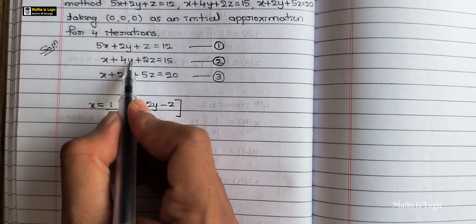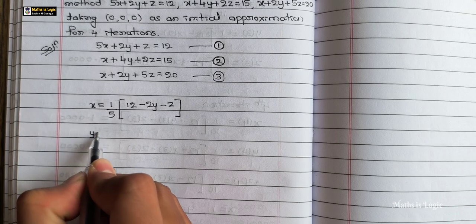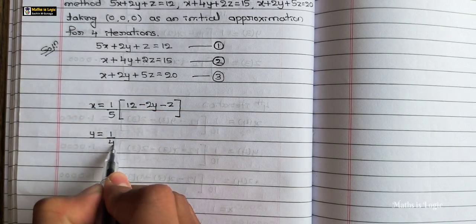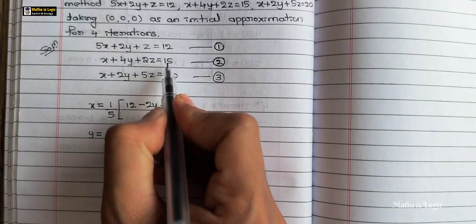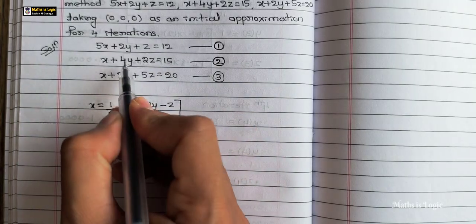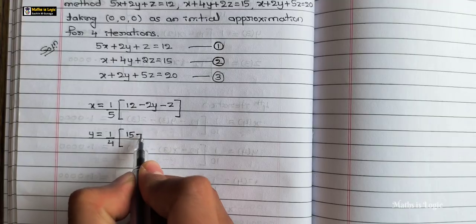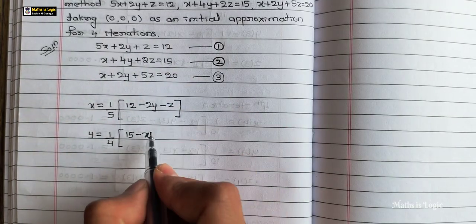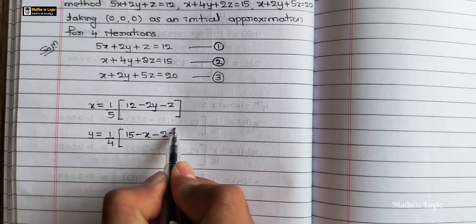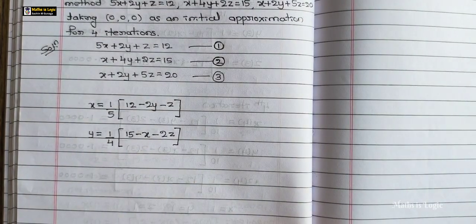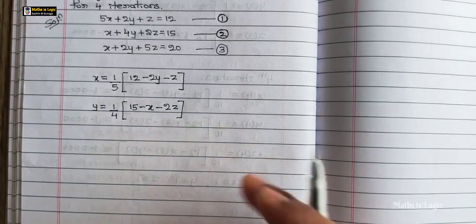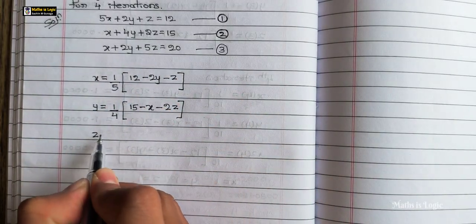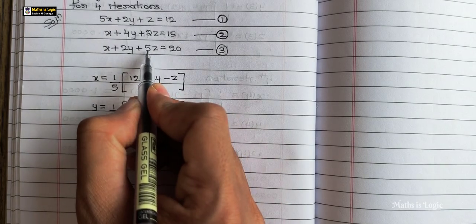Next, second equation, y. Therefore, y is equal to, the y coefficient is 4. So write 1 divided by 4 into bracket. Already right hand side 15 is there. Keep it as it is. Plus x becomes minus x after shifting. And plus 2z, if I shift, it becomes minus 2z. So this is the second equation. Next, using equation number 3, go for z. Therefore, z is equal to, what is the coefficient of z here? 5.